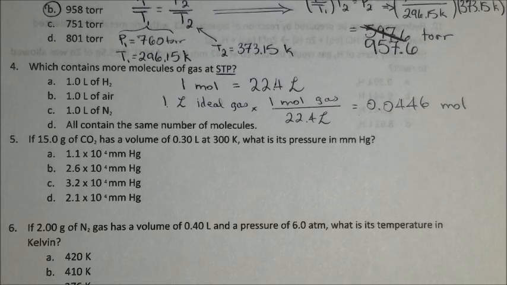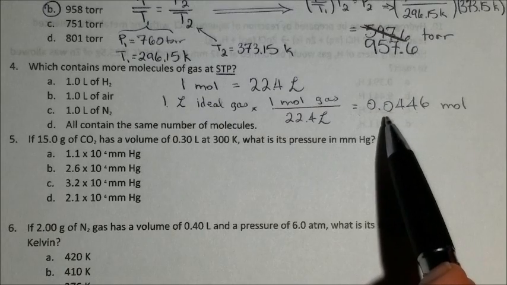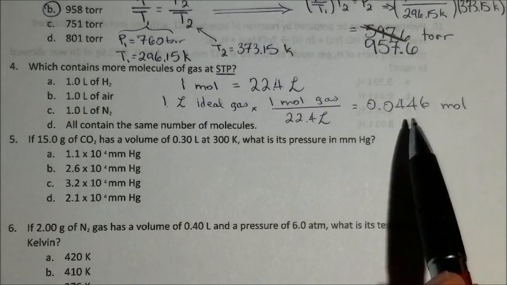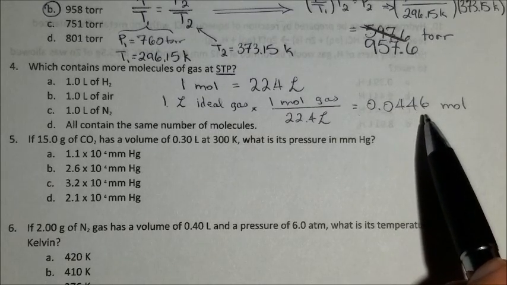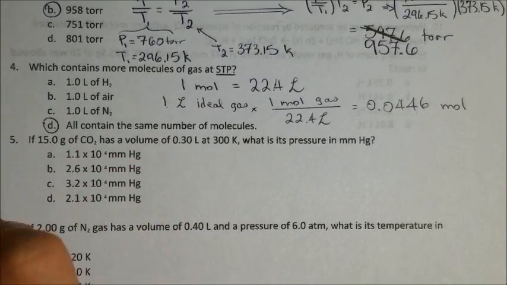And so obviously, if you have the same number of moles of a gas, then you must have the same number of molecules. So we're showing here that a liter of any ideal gas is always going to contain 0.0446 moles of that gas, which then means that if the moles are the same, then the number of molecules is going to be the same as well. So D is the correct answer for number 4.